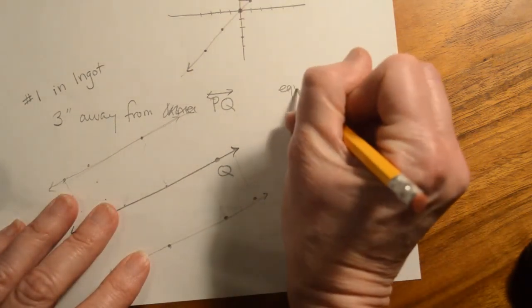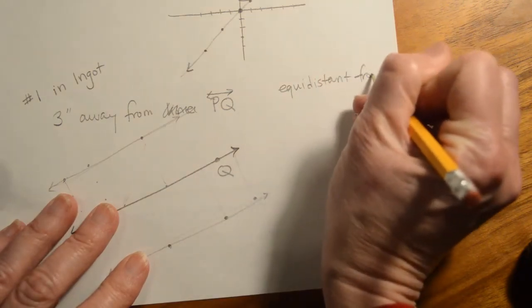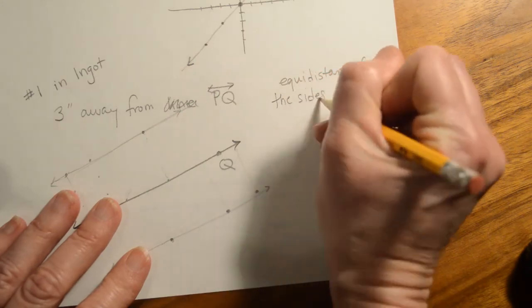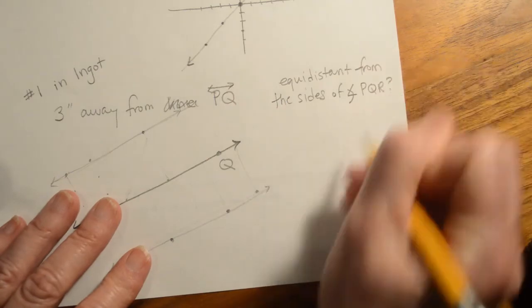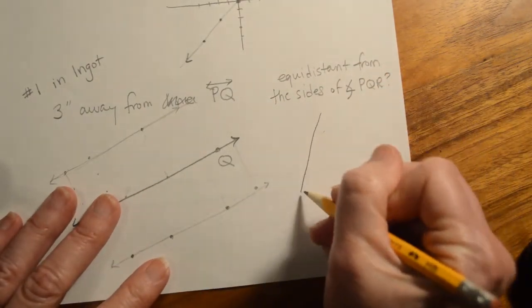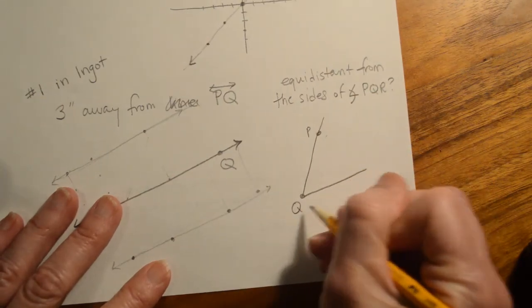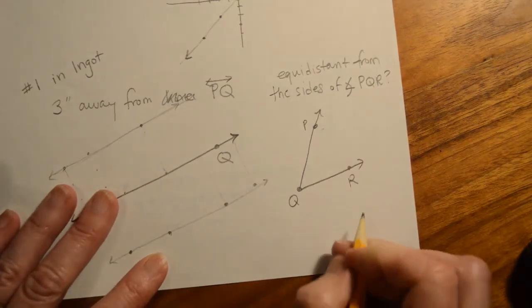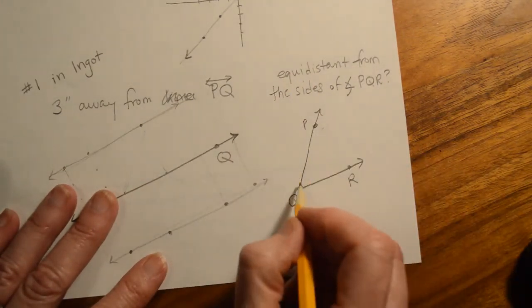So equidistant from the sides of angle PQR. So let me draw angle PQR. Okay, and we want all points that are equidistant from the sides of PQR.